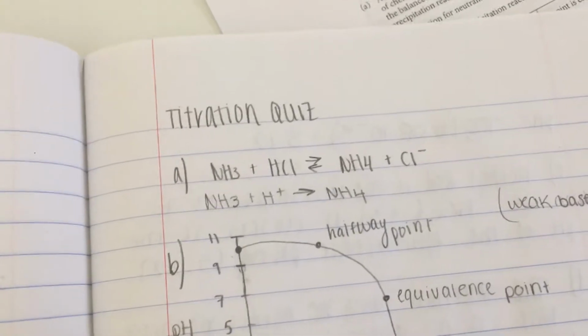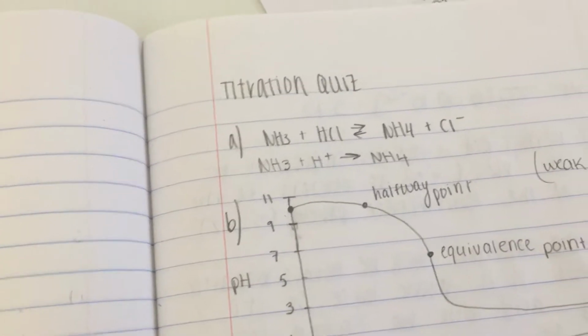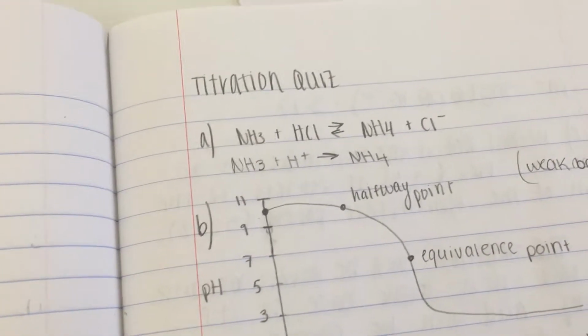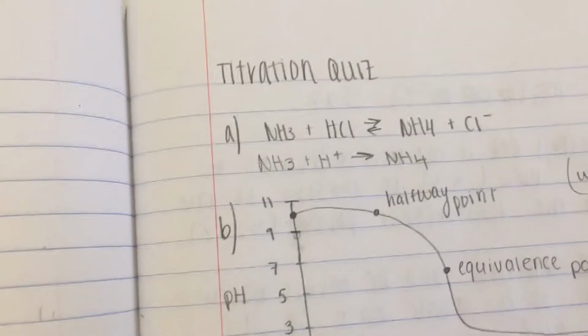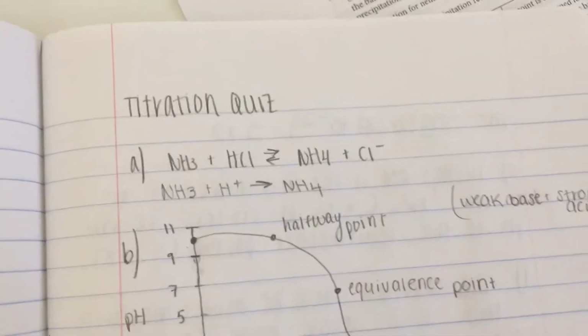NH3 plus HCl gives NH4 plus Cl, so the net ionic equation involves the creation of NH4. So you leave out the spectator ions, which in this case is just Cl minus. So NH3 plus H plus gives NH4 plus.